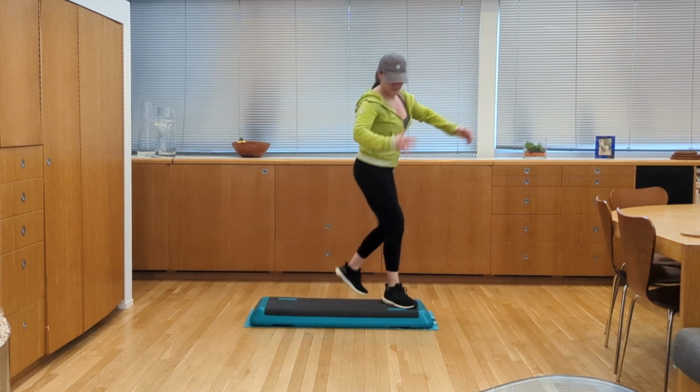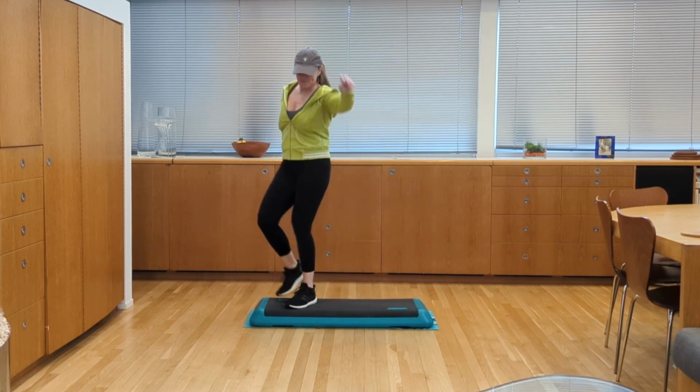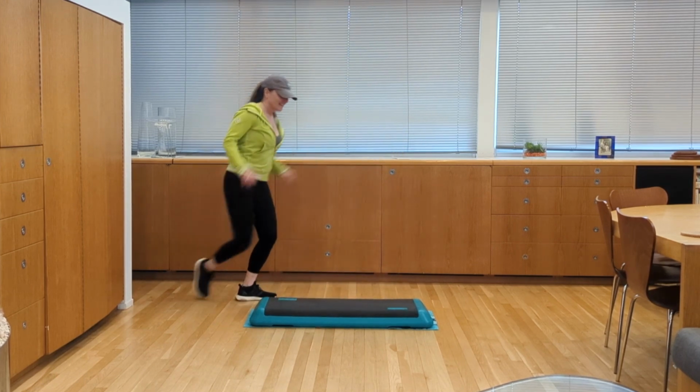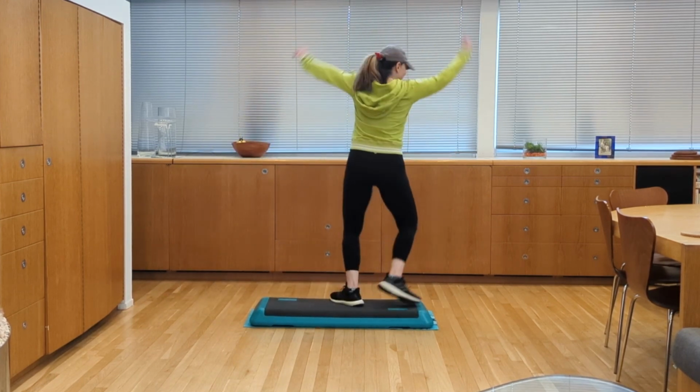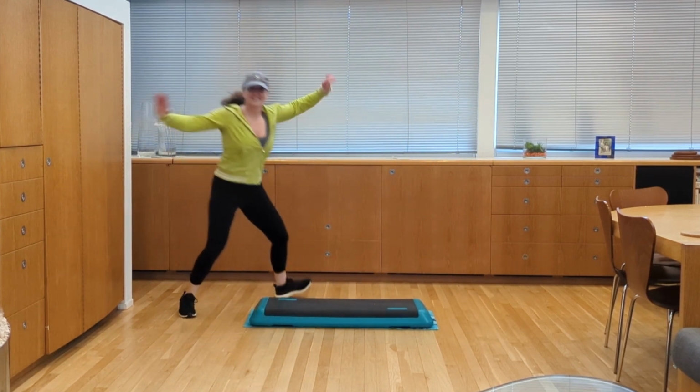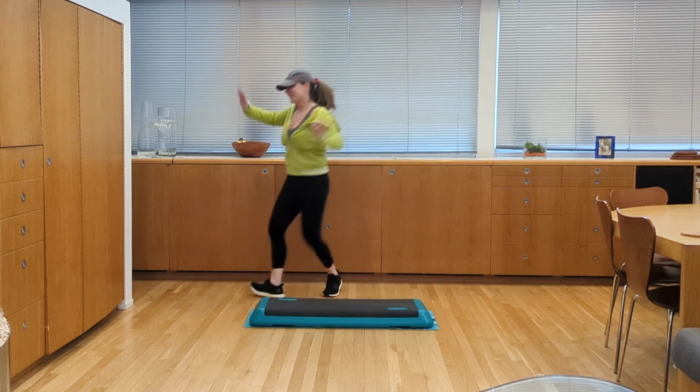Let's do it again. Tango on top. Tango on the floor. Shuffle. Mambo front and back. Reverse turn. Mambo back. Diagonal across. Step touch. Mambo cha-cha-cha. Pivot. Tap your corners.